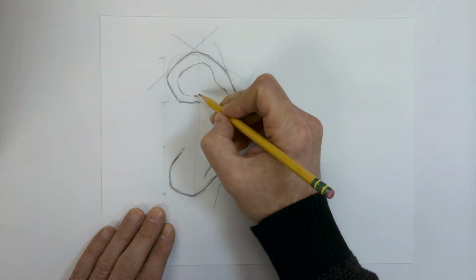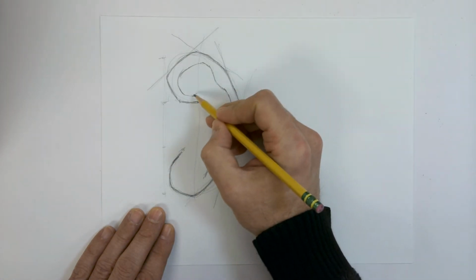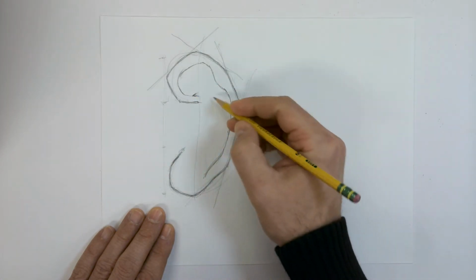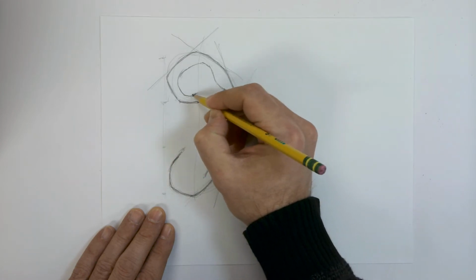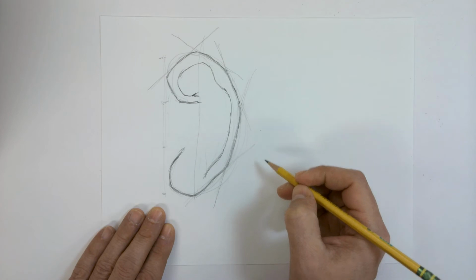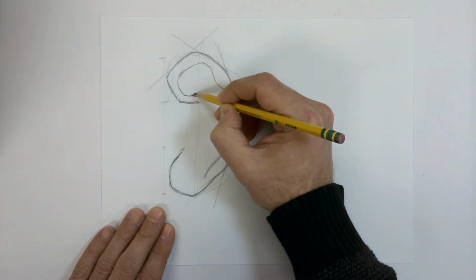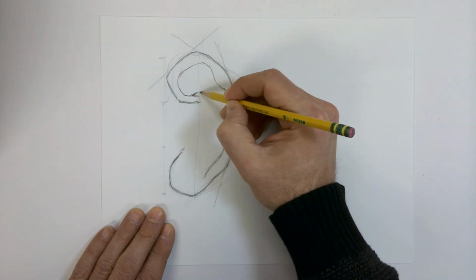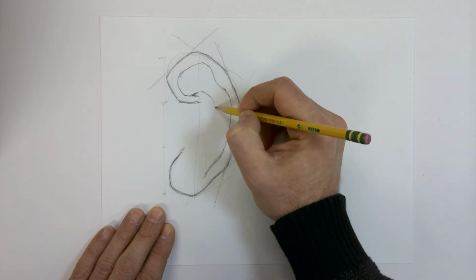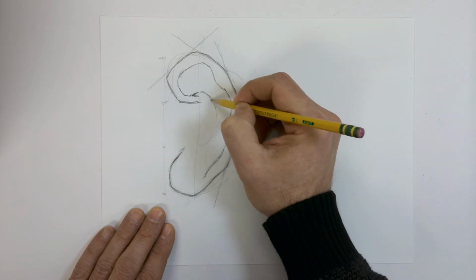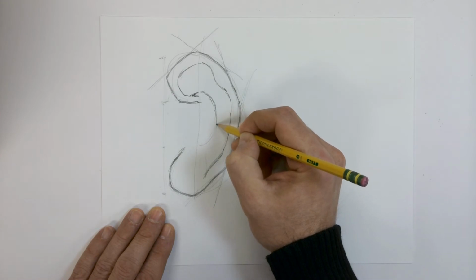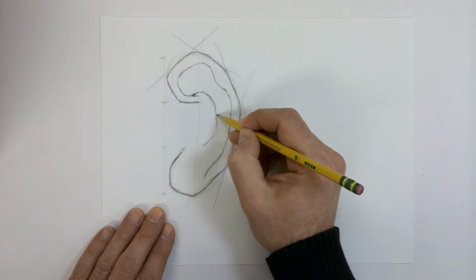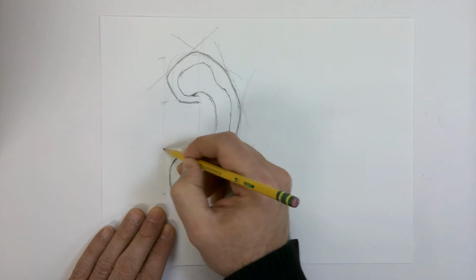Okay. Now we're going to take this over here. So we're going to come in just a little bit. And we're going to just create this shape. So we're going to come all the way down.